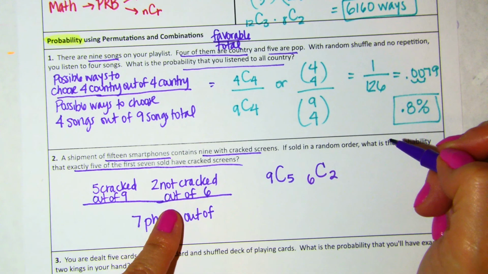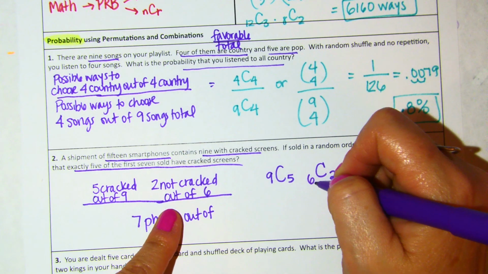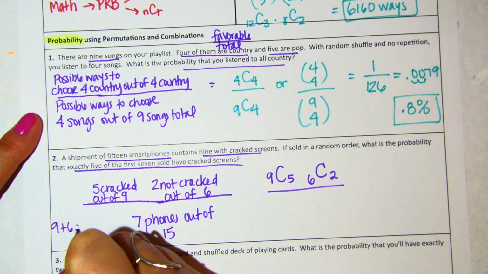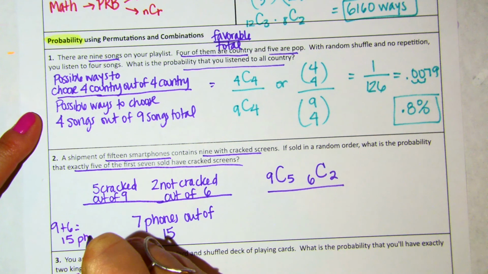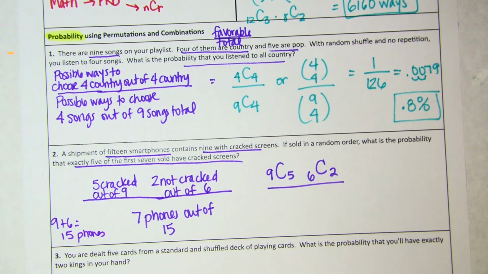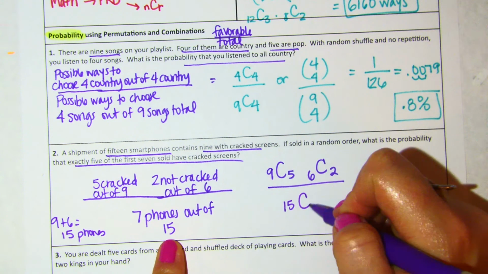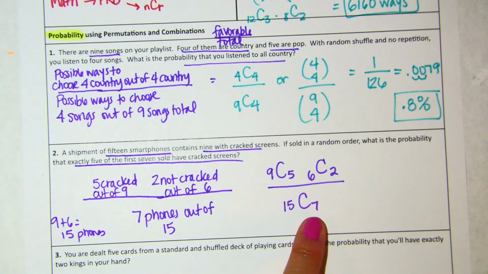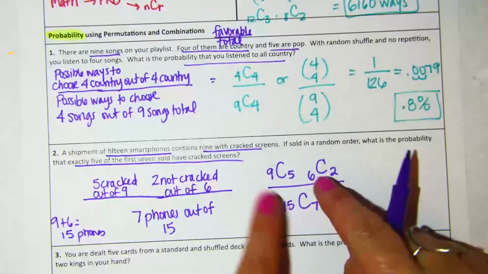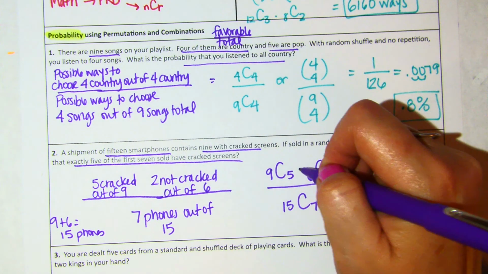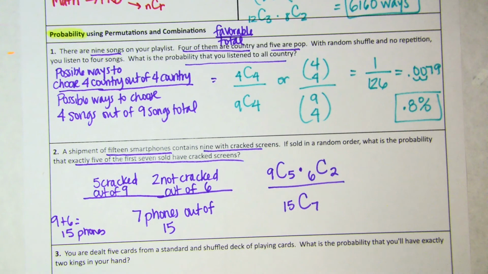So if 9 of the 15 are cracked, 6 are not cracked. Okay, because 9 plus 6 equals the 15 phones, right? So that's how we got all that. Then on the bottom, 15C7. So how many ways you can get 7 phones at all? And then on the top, it's more specific about cracked versus not cracked. And when we have 2 combinations, we multiply them.